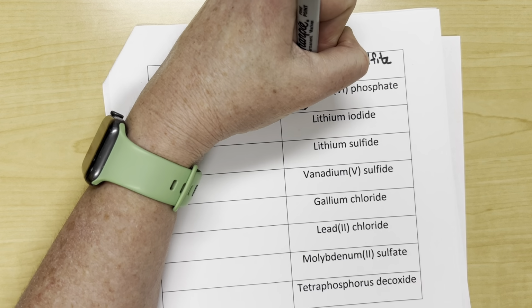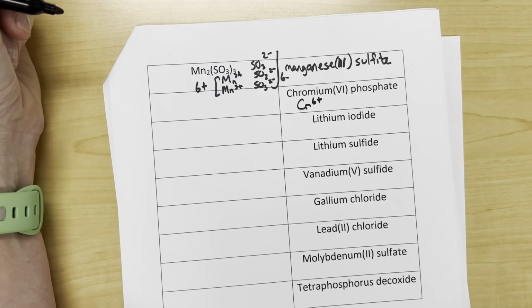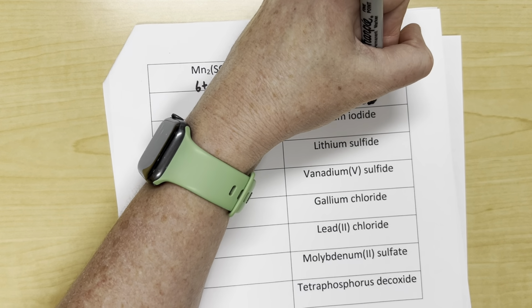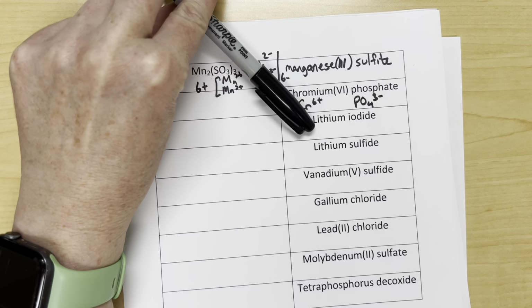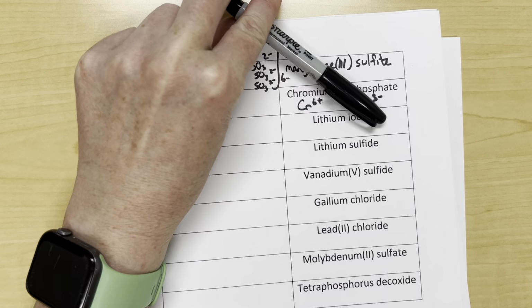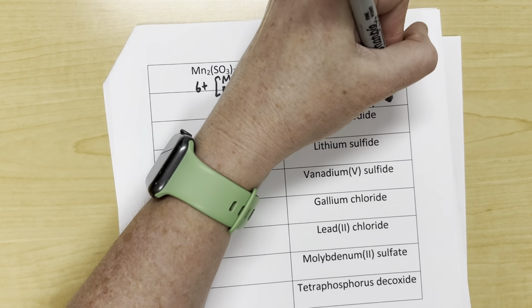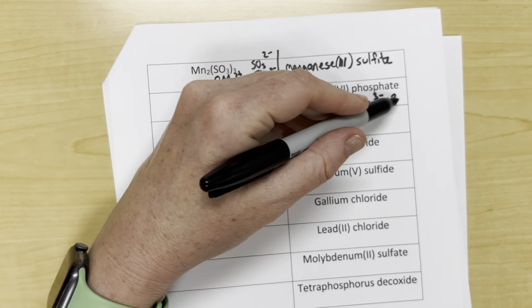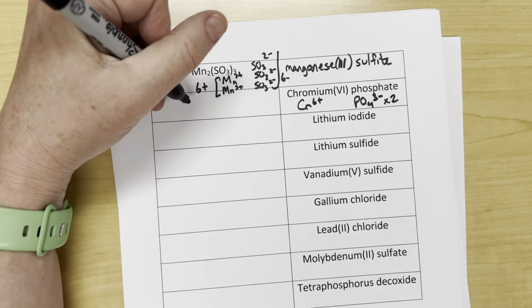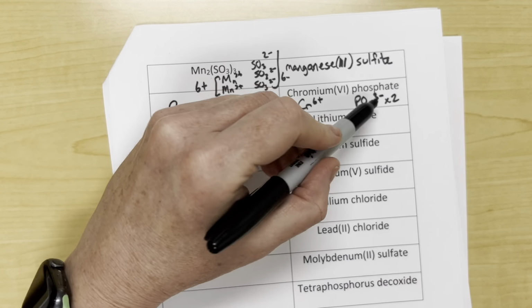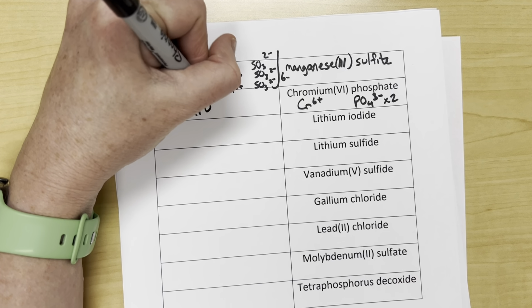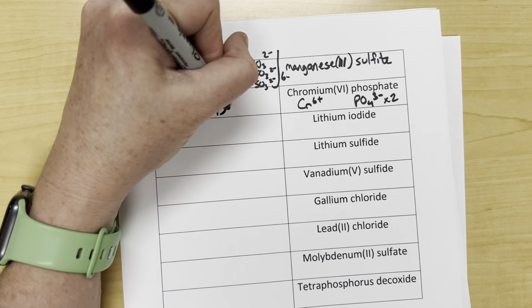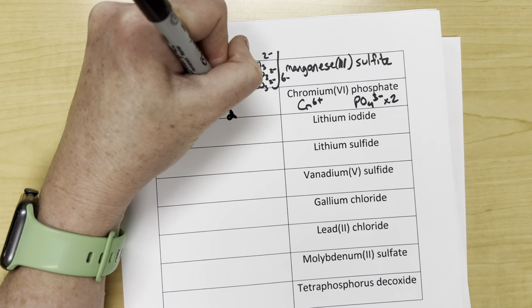So chromium 6 would be Cr6 plus. Phosphate is PO4 with a 3 minus charge. Don't look at anything other than the charges. So we've got a 6 plus and a 3 minus. You need more 3 minus, so you're going to multiply this by 2 to give you a total of 6 minus. Now when you go to put it over here, Cr, you want to multiply this whole thing by 2, the P, the O, and the 4. So you put the P, the O, and the 4 inside parentheses, and the 2 on the outside.